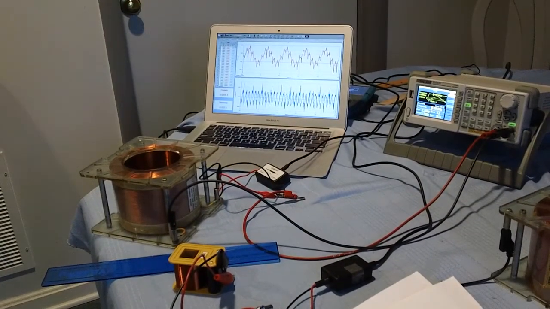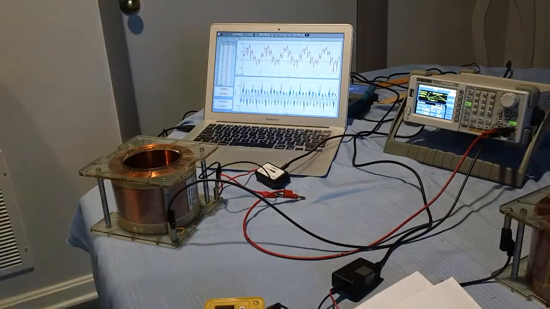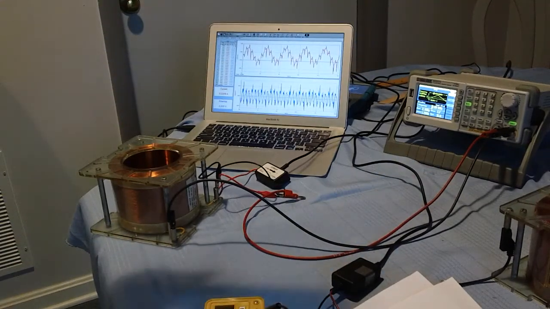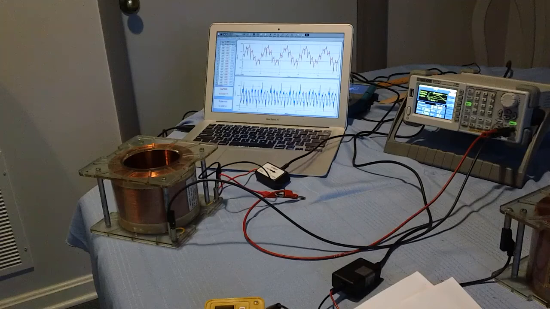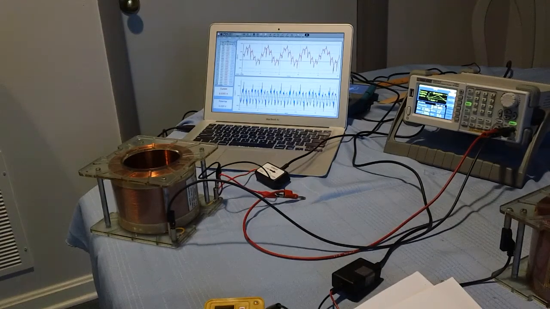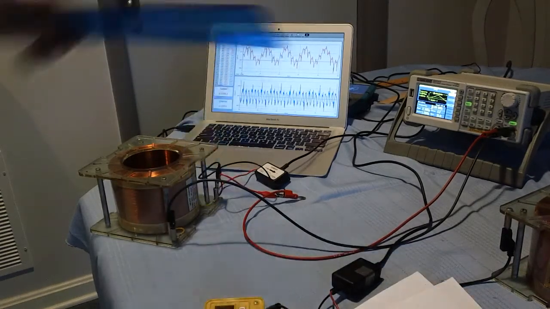Okay, I made some slight adjustments to the coil that used to have the battery and the switch. What I've connected it to is a function generator, and that's going to make a ramping current up and down. You can kind of see that right there. It'll be a little noisy, but you can see the red line going up and down, almost linear.